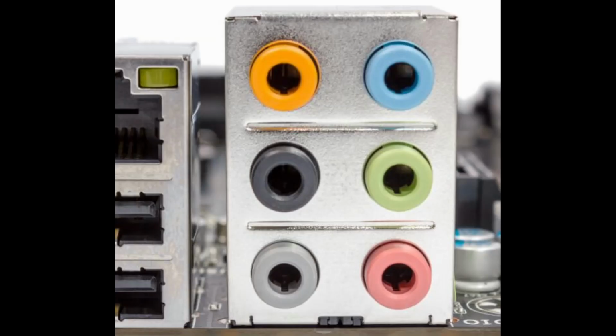And this one here is a 5.1 audio device. Green again is your audio out, pink mic in, blue line out. The yellow one I believe might be bass out. The black one is your center channel, and the gray one is your rear right and left audio out. Now, that being said, the black and the orange could be swapped. Either which way, that's pretty much what you're looking at there. Okay.